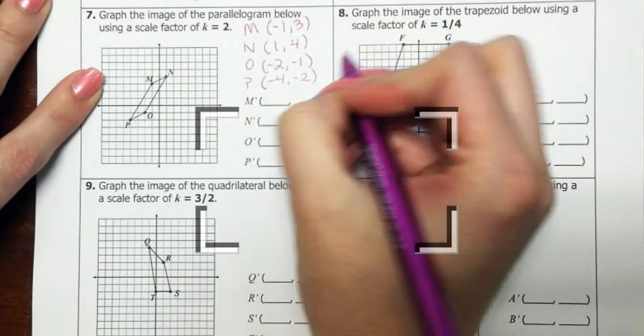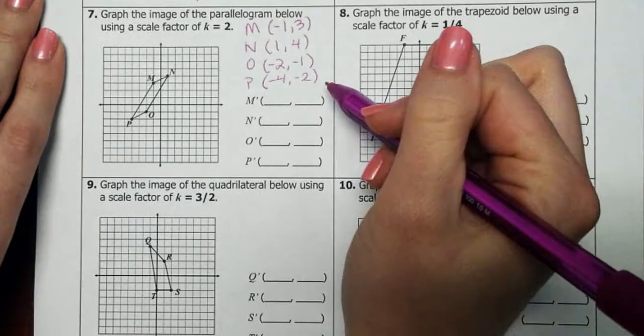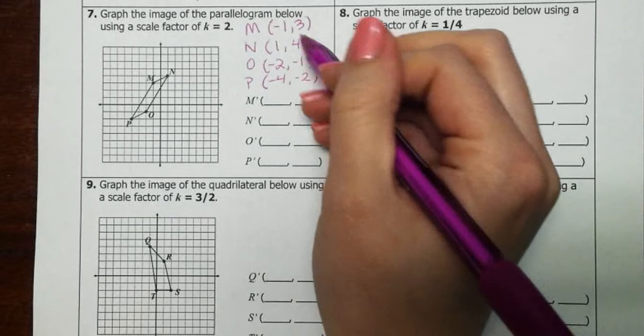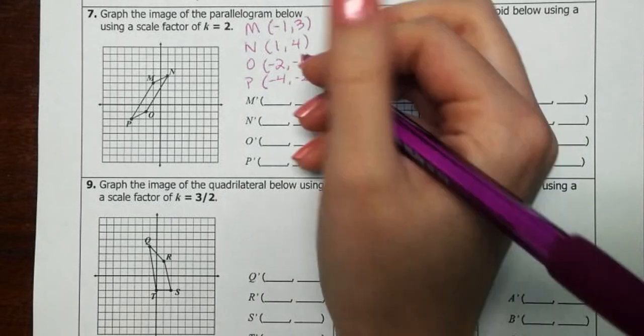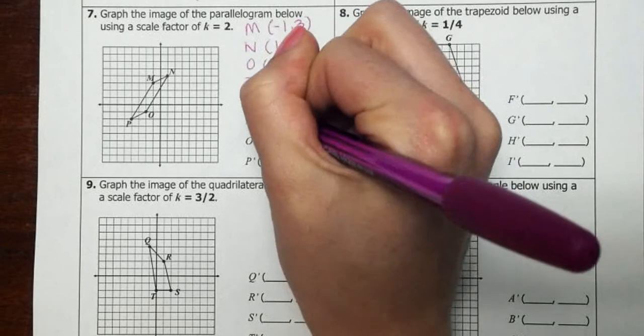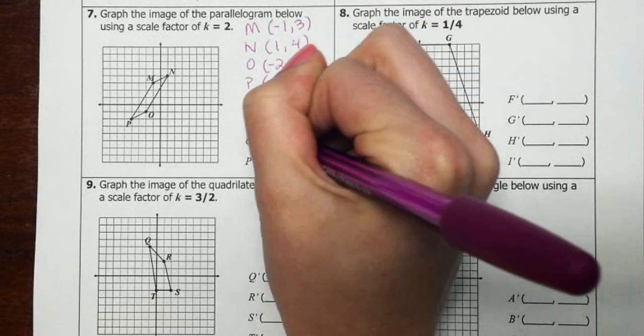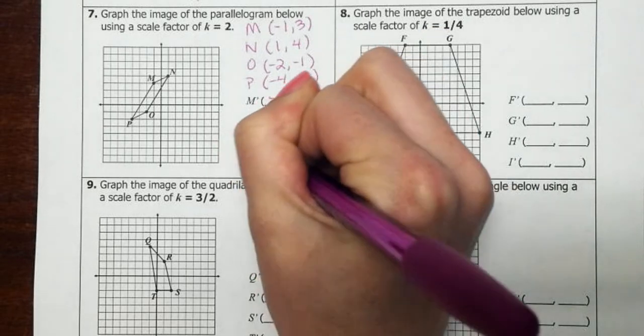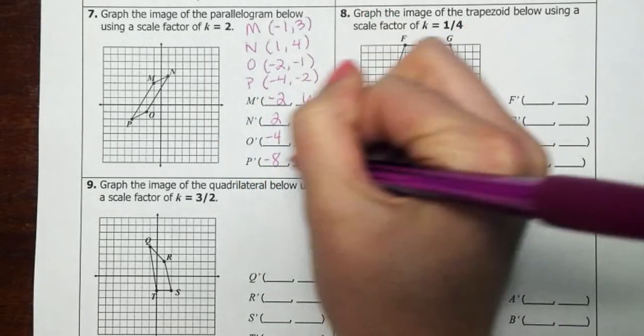Now I'm going to take all of these values and I'm going to multiply them by 2, and then I'm going to plot them. So multiply all these values by 2. So I'm going to have -2, 6, 2, 8, -4, -2, -8, -4. These are the values I need to plot.